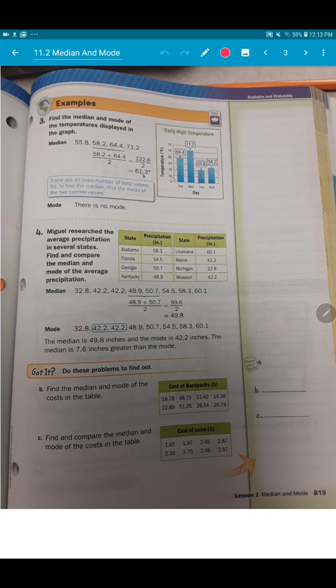Moving on to the next page. So this is kind of what we did yesterday a little bit, where I said sometimes there's not an exact middle. So that's if there's an even number. So number 3, we actually did a Kahoot with these numbers, but there are 4 different numbers. So first you would arrange these from least to greatest. So that's what they did over here. Least to greatest. Then there's 2 middle numbers.